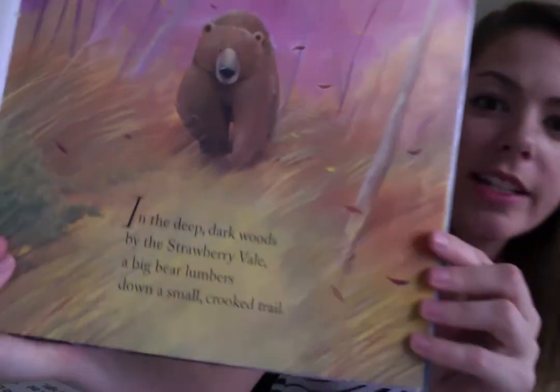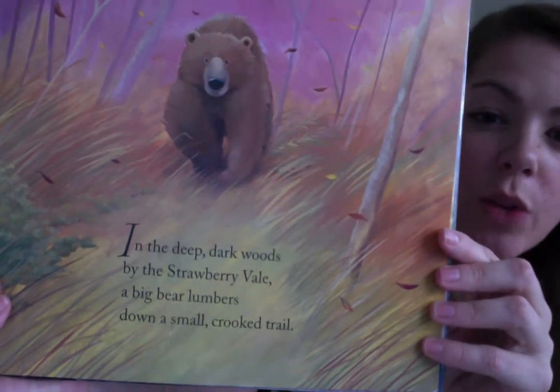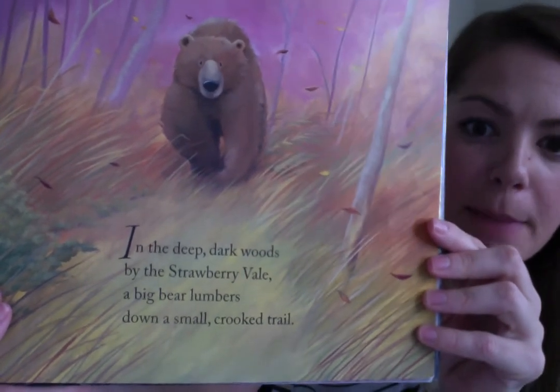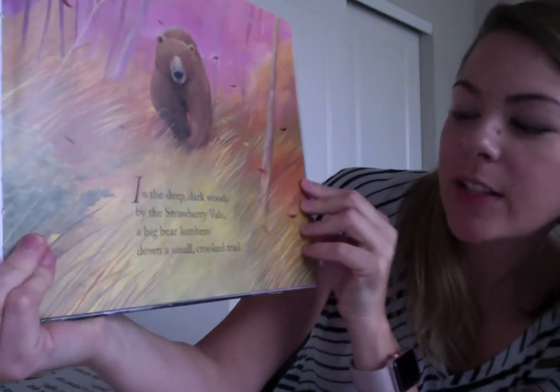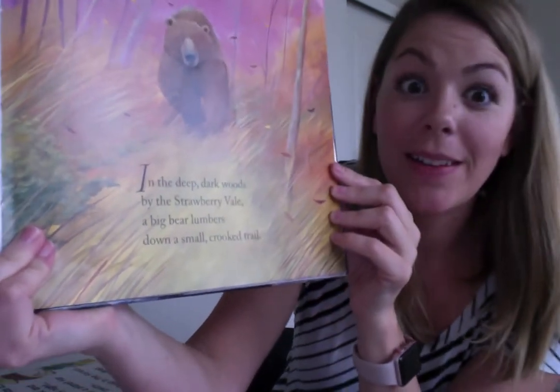So another story, I've showed you this one a couple of times, Bear Feels Scared. So let's see how the author of this story grabs your attention right on the first page. It says, in the deep, dark woods by the strawberry vale, a big bear lumbers down a small crooked trail. That's a great way to grab your reader's attention. I like the very beginning of the sentence, this part. In the deep, dark woods.